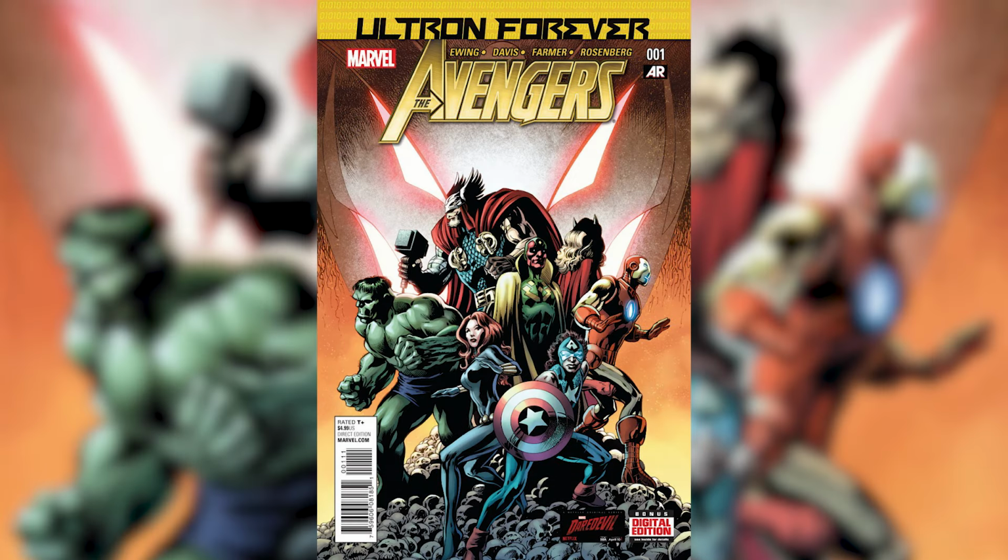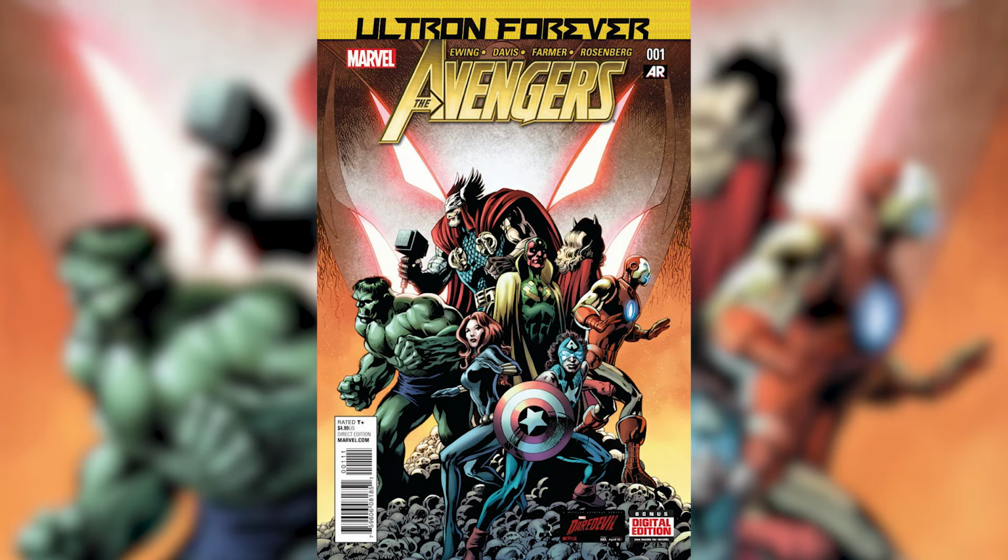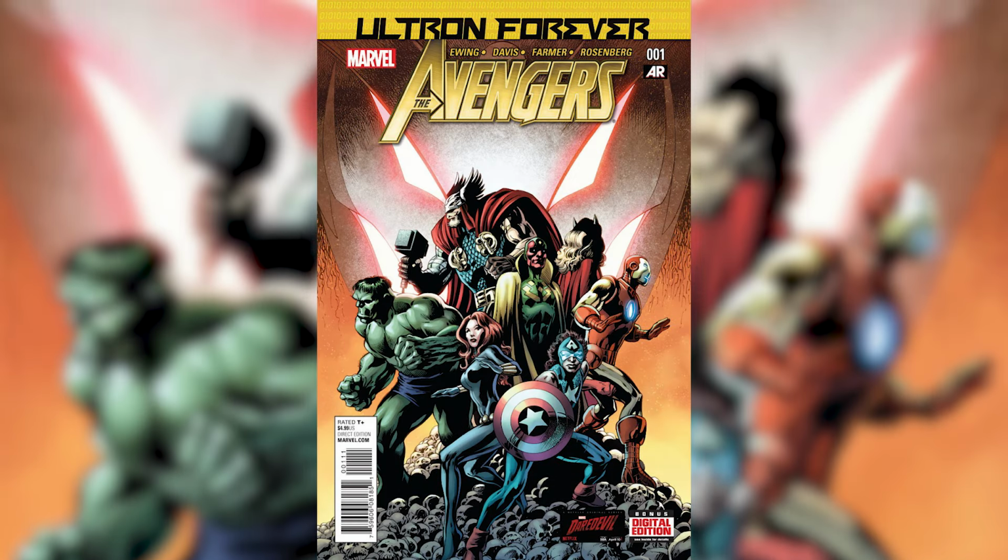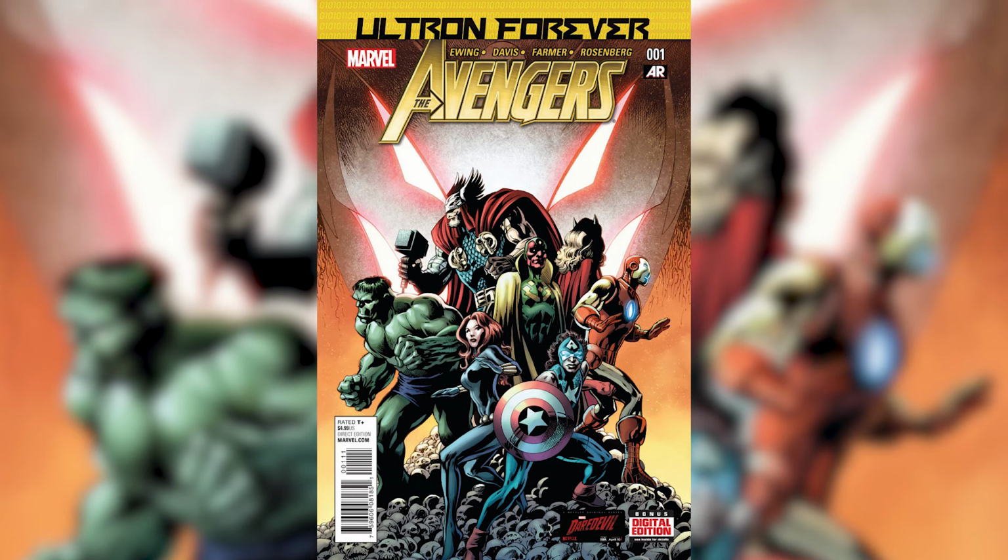First up, for Wednesday, April 29th, we have New Avengers Ultron Forever Issue 1. This issue has Thor's fighting, Vision vs. Vision, and the strangest Hulk out of them all.